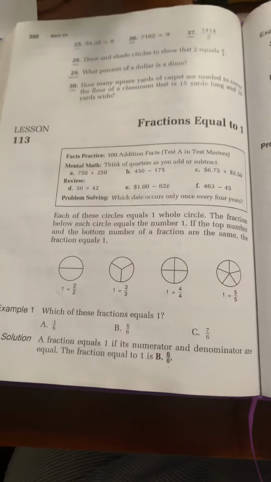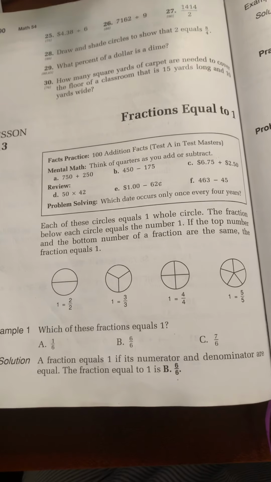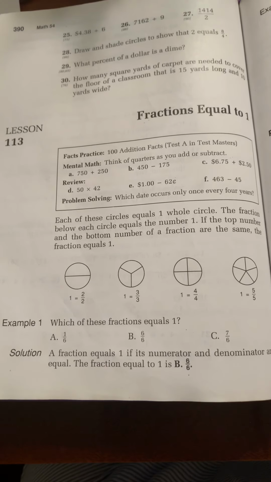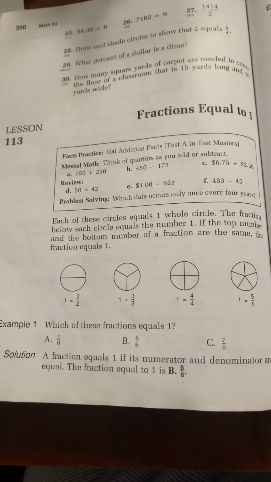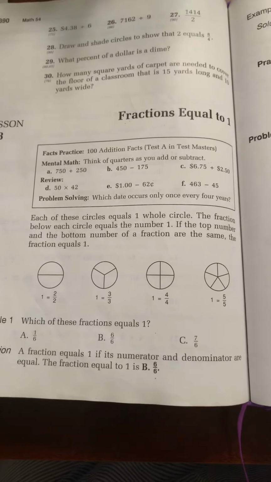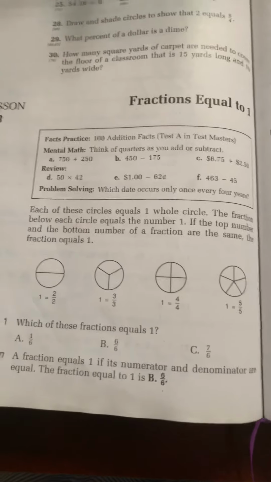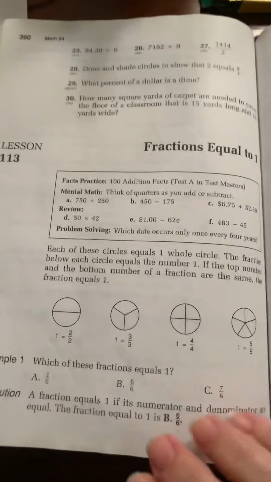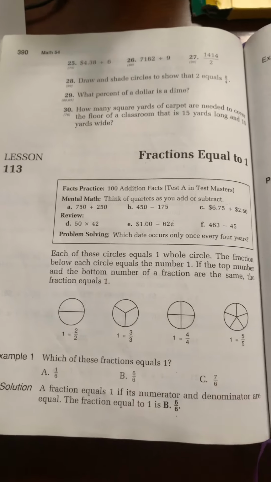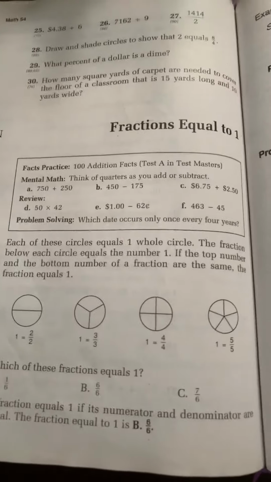We're also going to discuss lesson 113 in this same video. And same thing, you can pick what problems to do in the problem set with you and your parents. And if you just want to do some problems in 113 and none in 112, that's totally fine. Totally up to you. So this lesson on page 390 is fractions equal to 1. And this is sort of just a review, so that's why I tacked it on to the end of the other one.